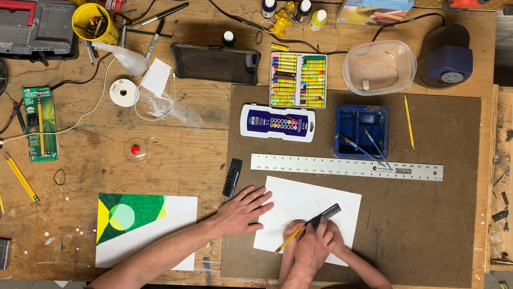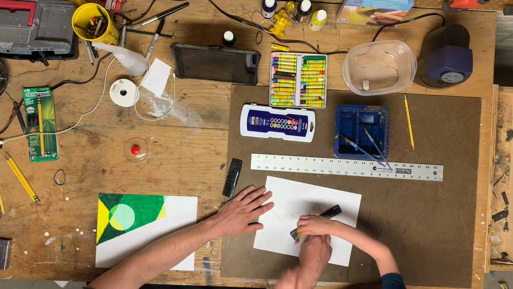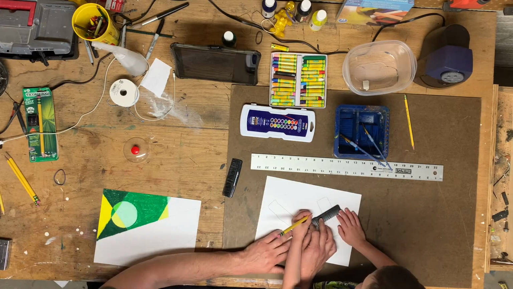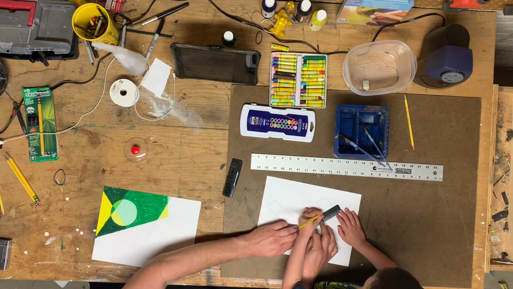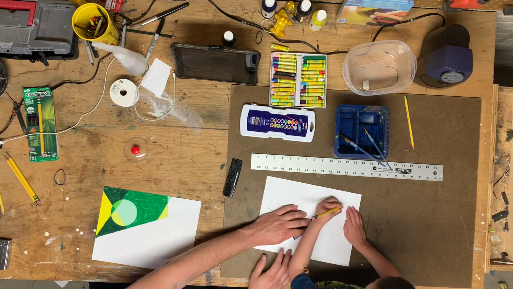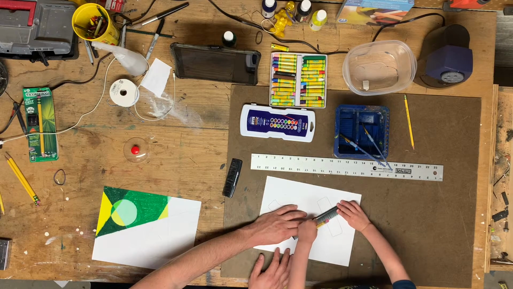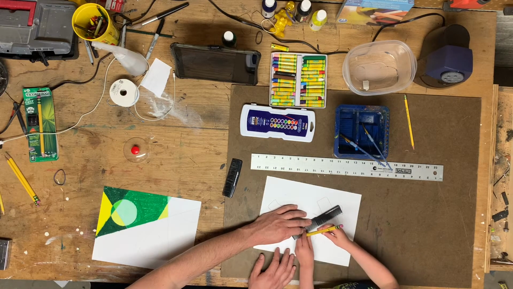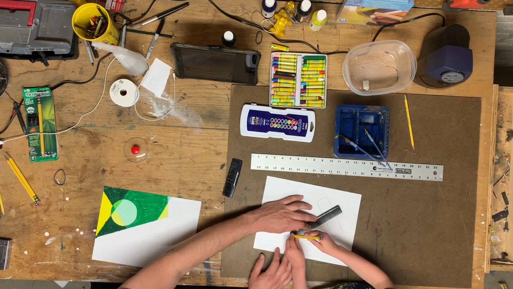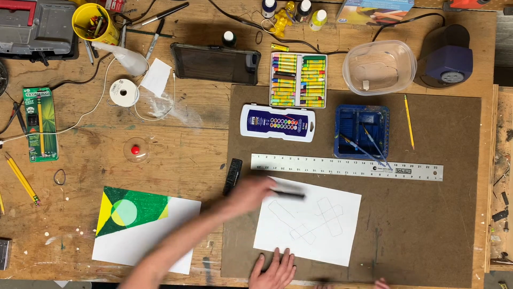Go all the way around. It's okay. It's all right. That's why you have an eraser. If you make a mistake, we'll fix it in the end. All the way. You see, I'm holding this still for him. Younger students, if you need a set of hands, maybe see if you have a brother or sister that can hold this for you, or a parent.